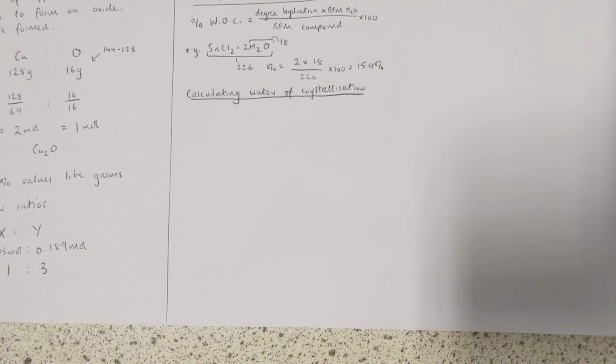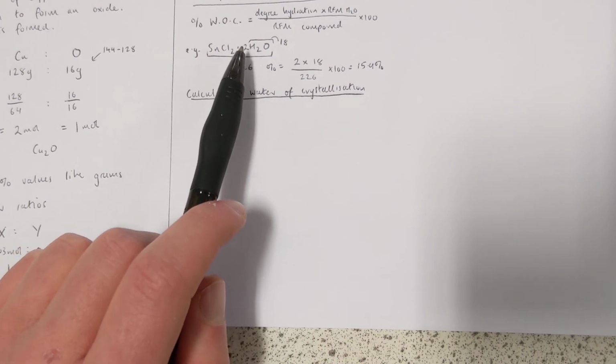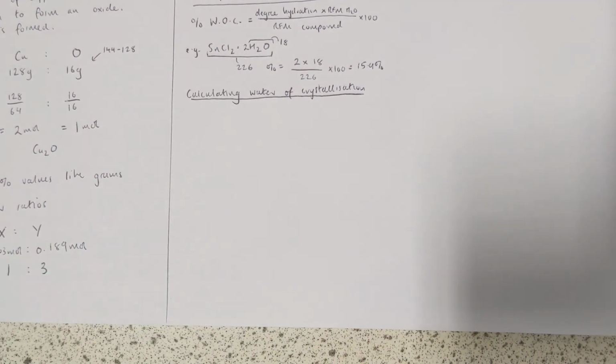The second calculation about water of crystallization you need to be able to do is to work out the value of the water of crystallization. In other words, you're going to be able to work out for a mystery compound what the big number in front of the H2O is for that compound. That involves you doing an experiment, which basically involves heating up a hydrated compound and seeing how much lighter it gets once you've got rid of all of the water.